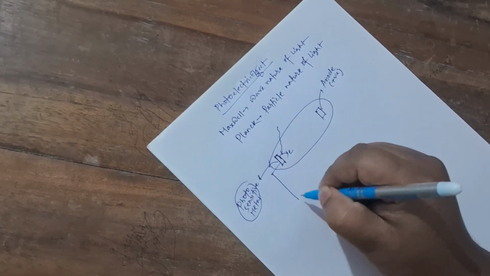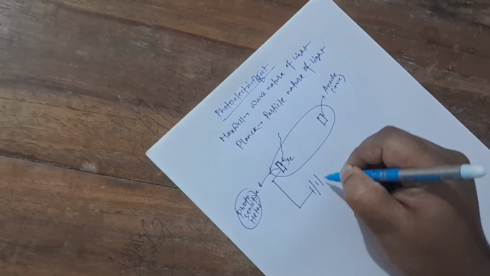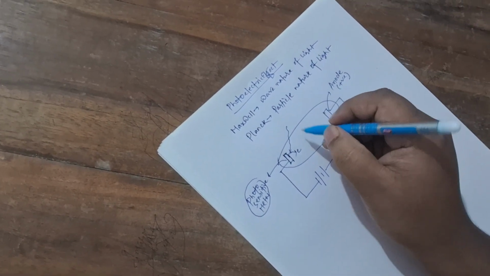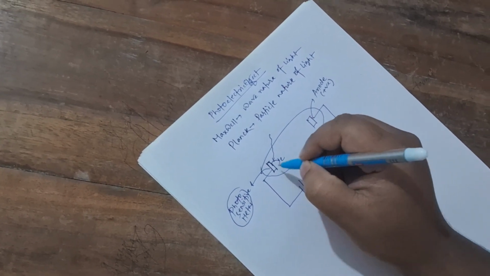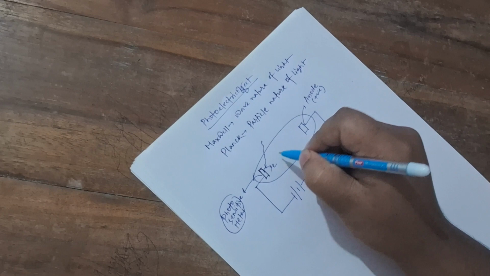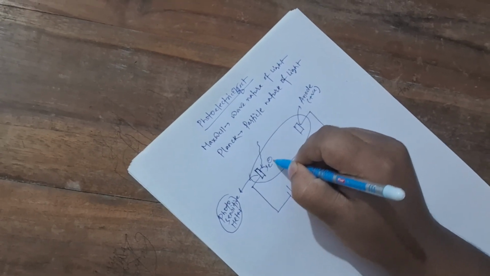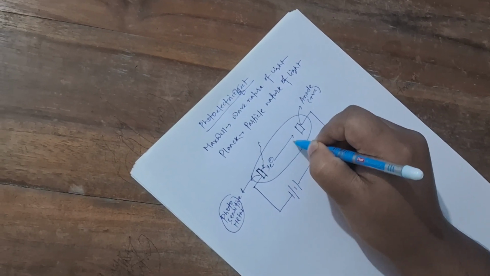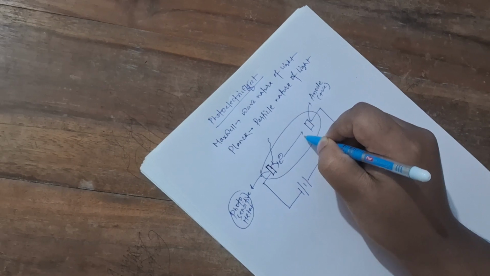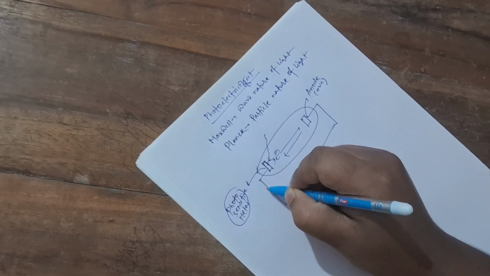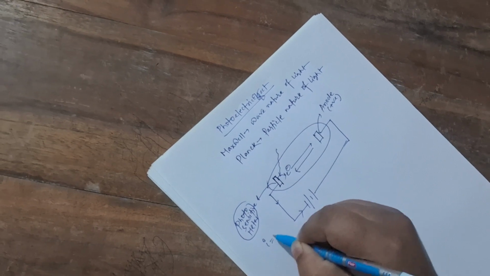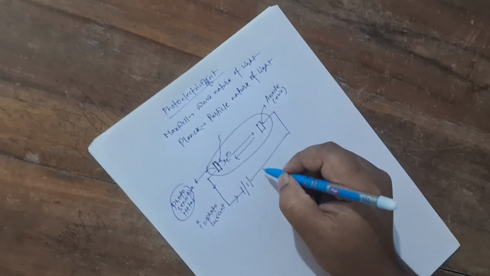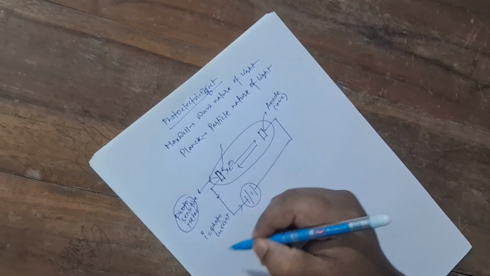This circuit is connected with a battery. Why do we need battery here? We'll discuss later in this topic only. So when the light would be incident on this photosensitive metal, this metal would eject electrons, and this electron, we know, is negatively charged. It would travel towards the anode, and that's how the current would be produced here, and this would come in this direction, and we can see a photo current. This I is considered as photo current here.